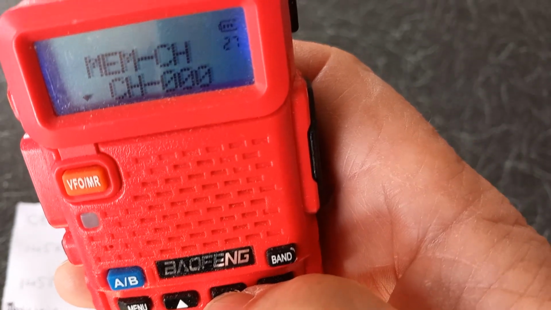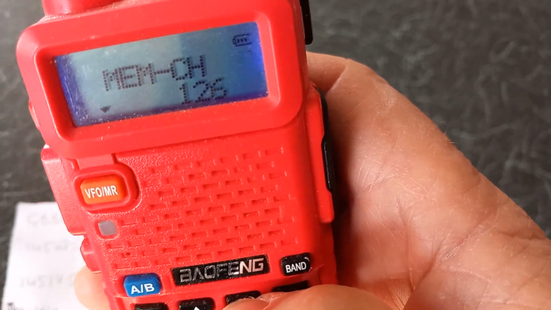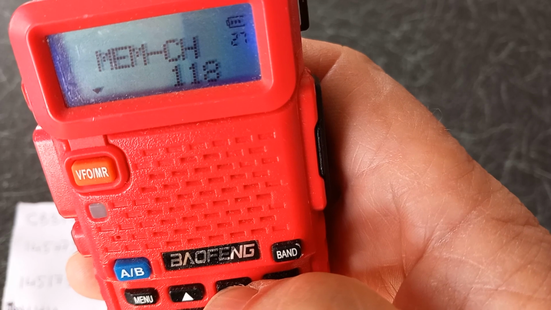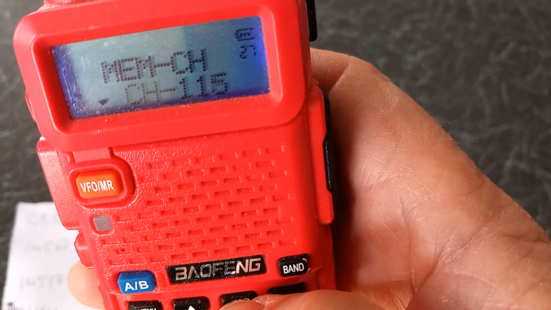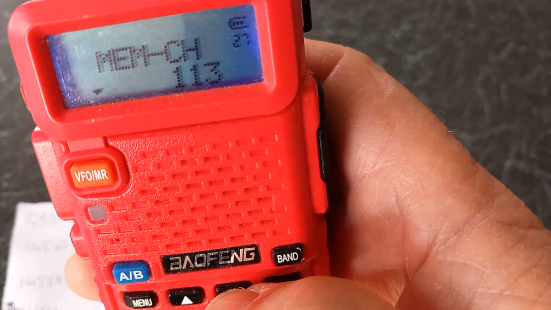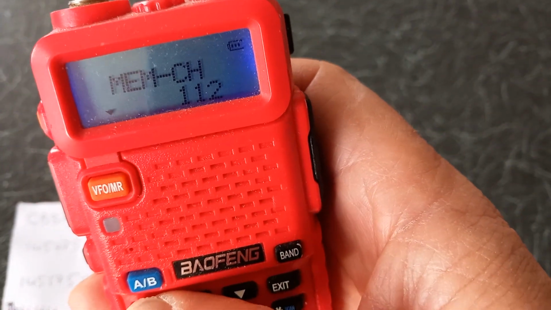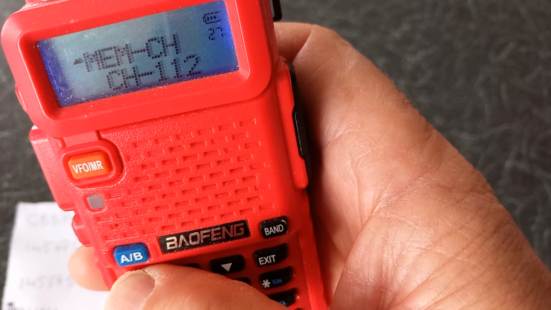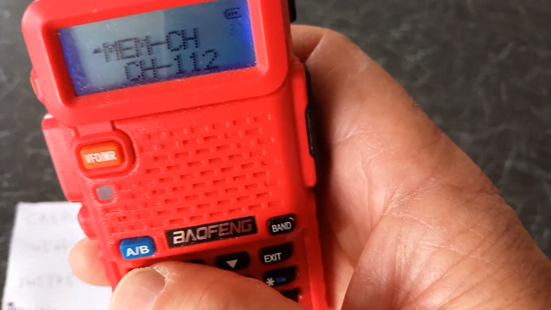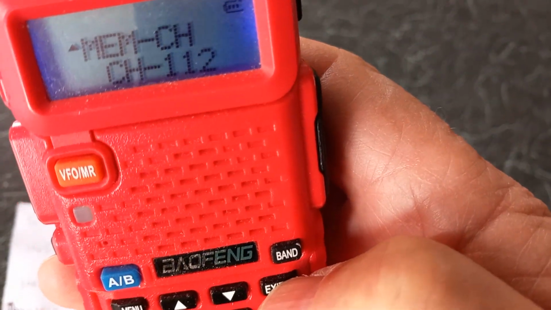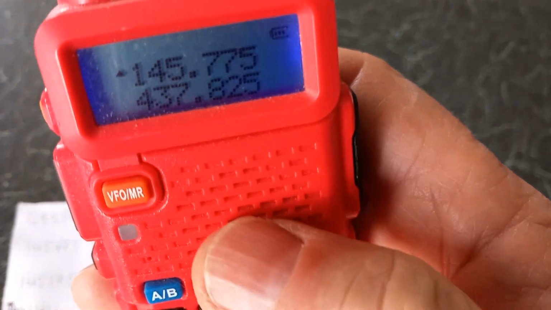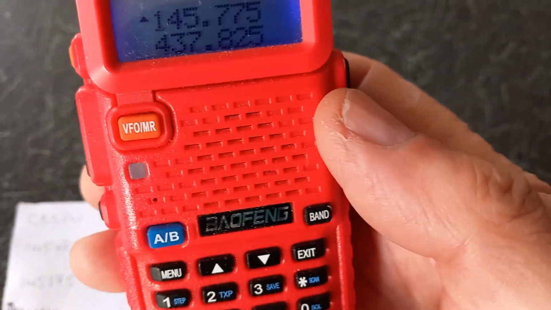Sorry, it timed out there because I was waffling. So let's use, there you go, 112. So press menu. It's now telling you it's the receiving memory. Okay, exit.